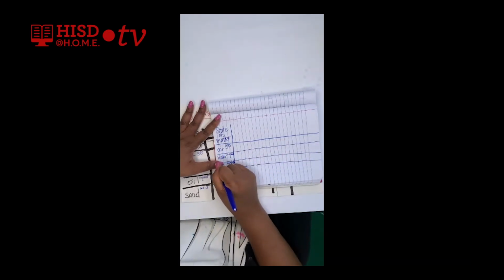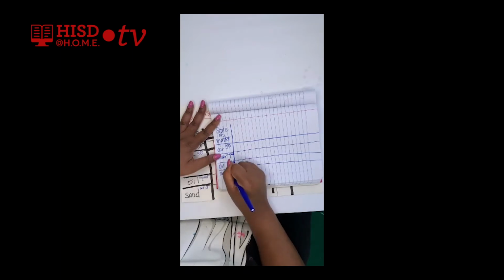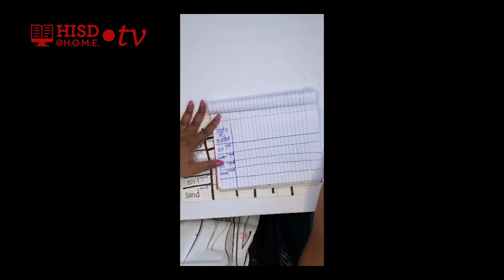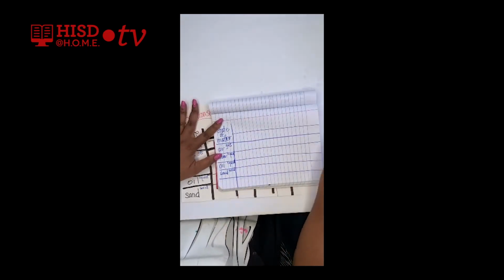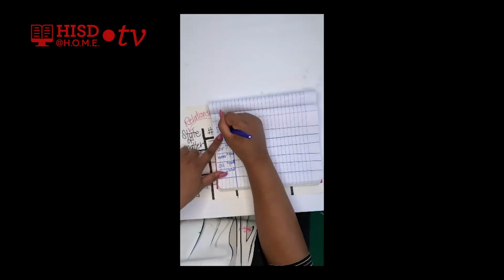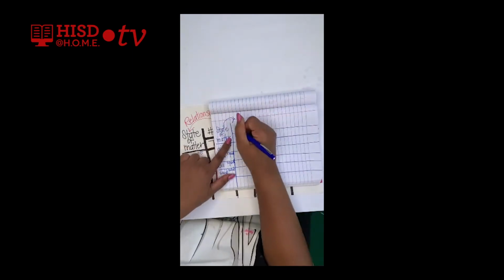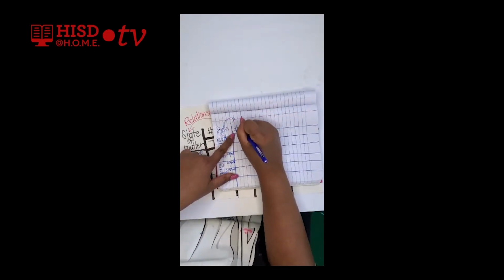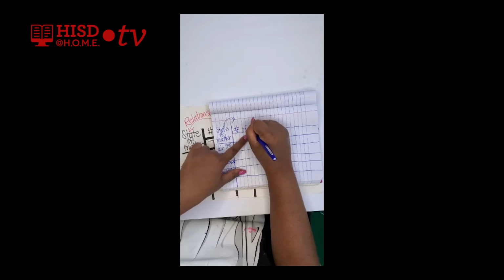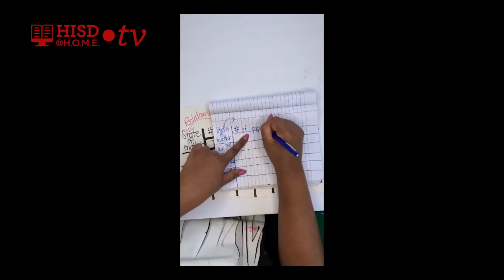And I have sand, which is a solid. And I'm looking at the relationship between that and the number of paper clips pulled through.